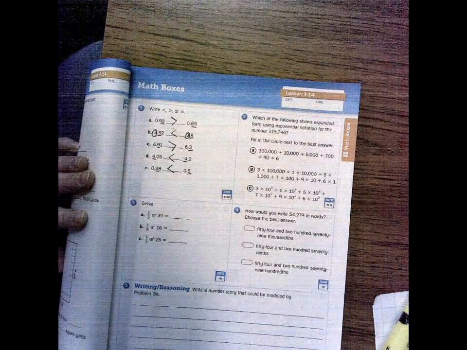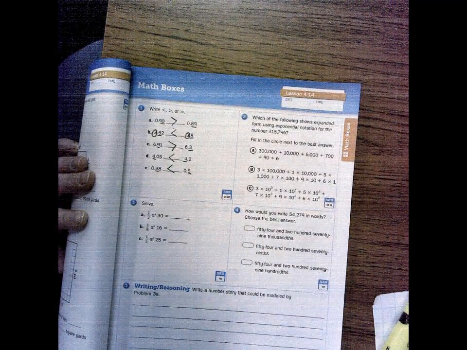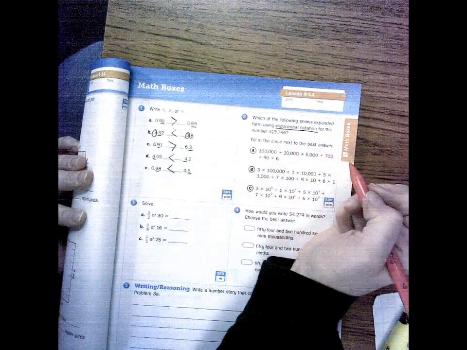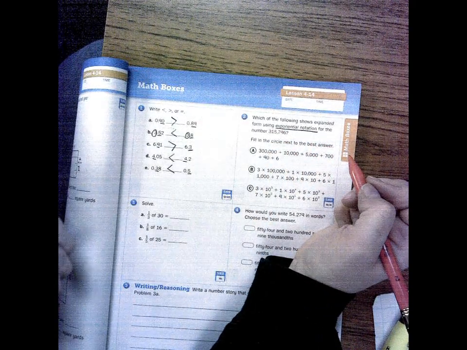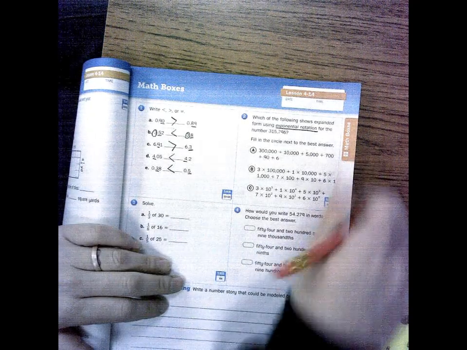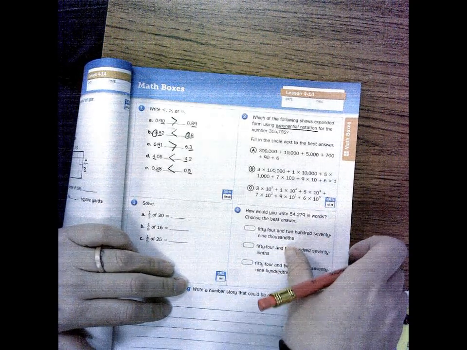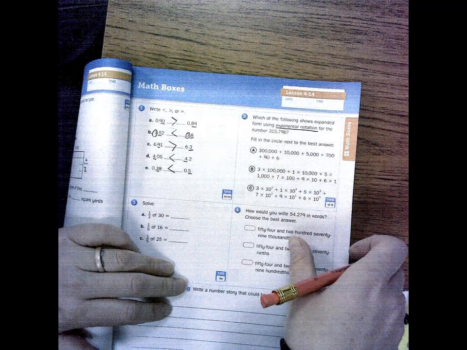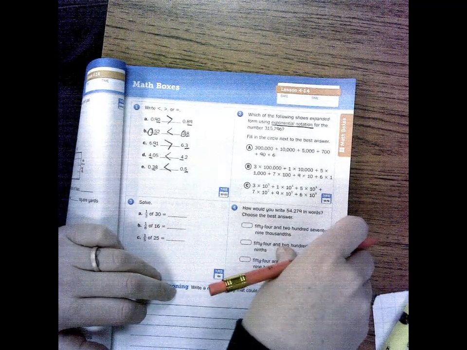Which of the following shows expanded form using exponential notation for the number 315,796? Circle the best answer. So exponential notation means it has to have exponents.